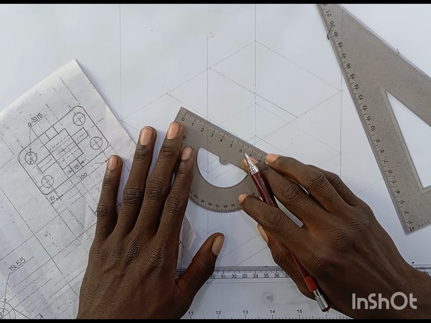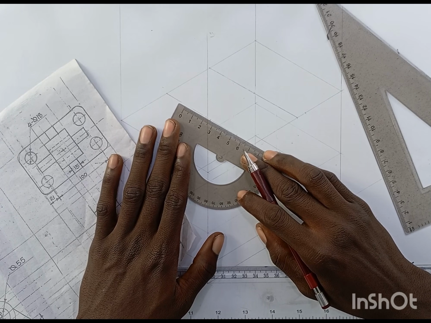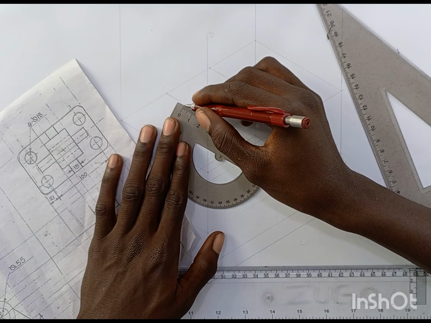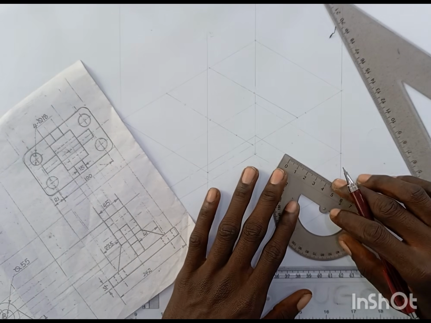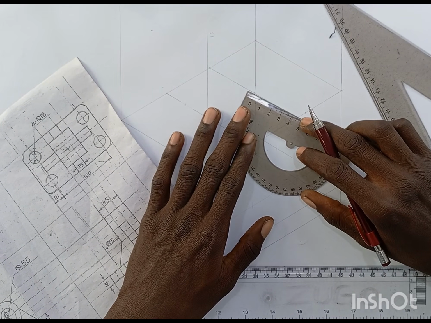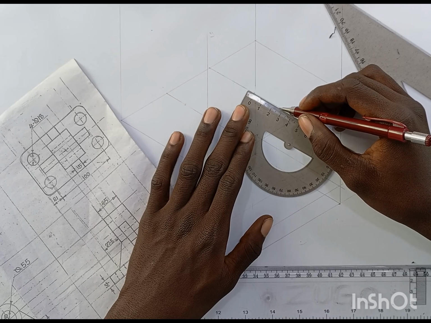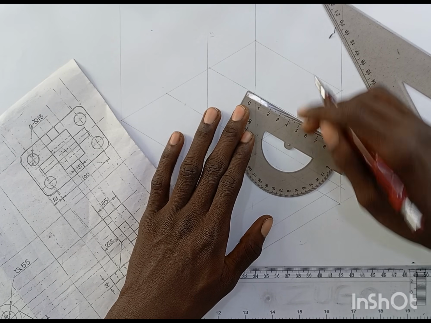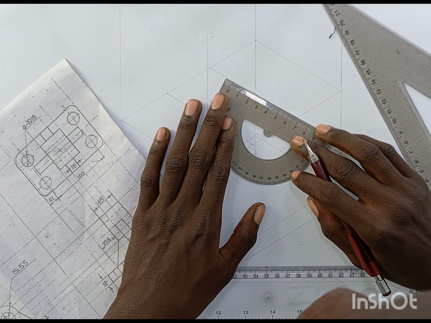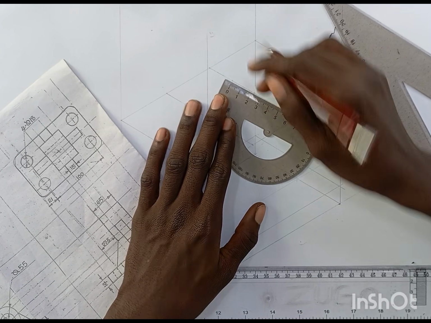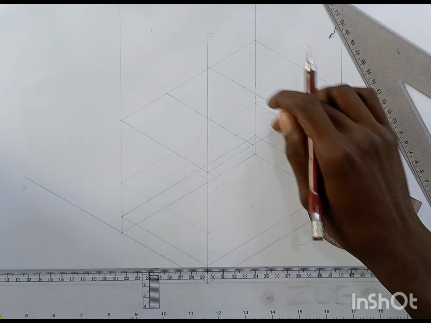I'm going to do the same thing here. I will measure 27.5. This is my point 27.5 here. Here it is. Then I will do the same thing for this one also. From my point 46, I will measure 27.5 here. Here it is. And then I'm going to measure 27.5 upward. The same thing. Okay, here it is. So now, I will project those points down.